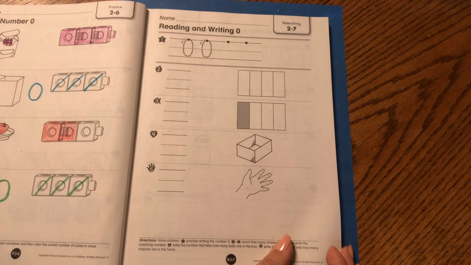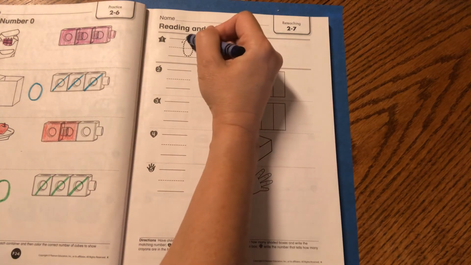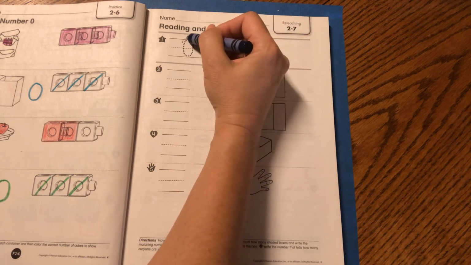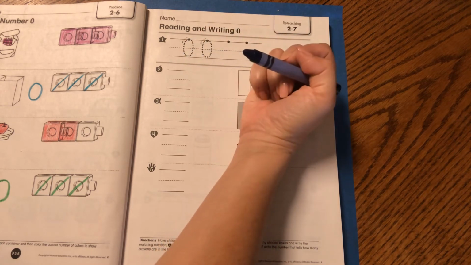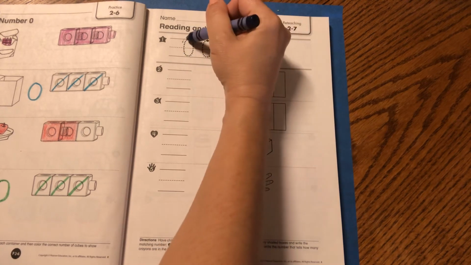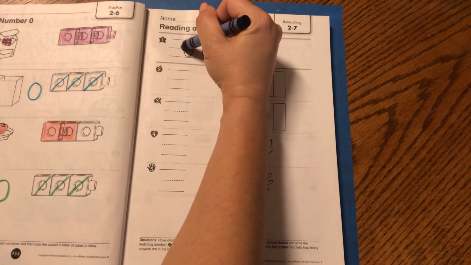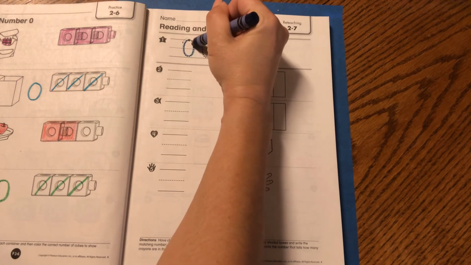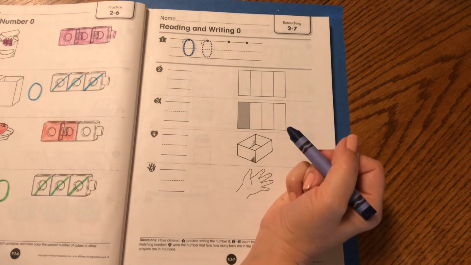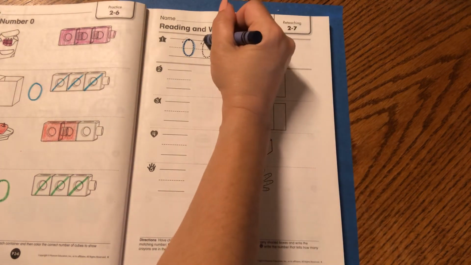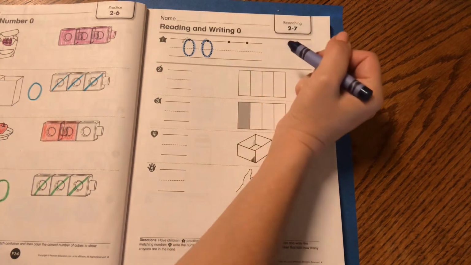So when we're reading and writing the number 0, we always start at the tippy top of the skyline because numbers fall from the sky when we write them, just like our letters. So here we are at the top. We go down like a curve and up, back around in another curve, just like the shape of an oval. Excellent. So let's trace the second 0. Remember, start at the tippy top.